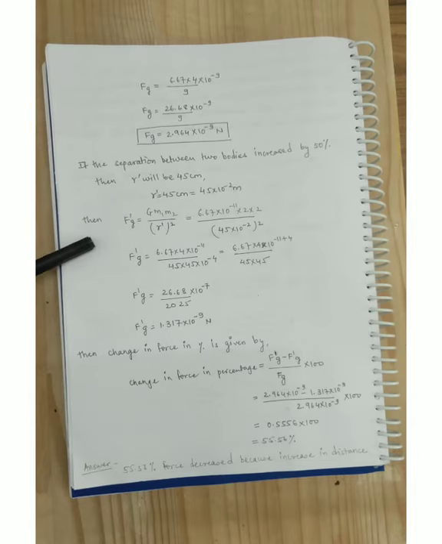Now we are again finding the gravitational force, that is F dash G, because previously we used Fg. So here we are using F dash G, that is equal to capital G m1 m2 divided by r dash square. Now if you put the values, capital G is 6.67 into 10 raised to minus 11, m1 is 2, m2 is again 2, and r dash square is (45 into 10 raised to minus 2) square. If you put the values, you get F dash G equal to 1.317 into 10 raised to minus 9 Newton.